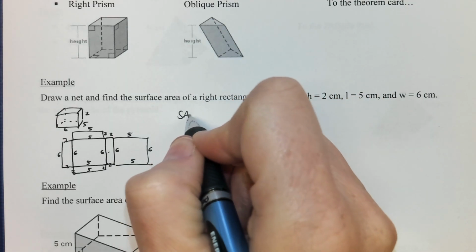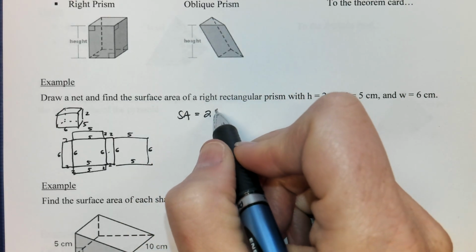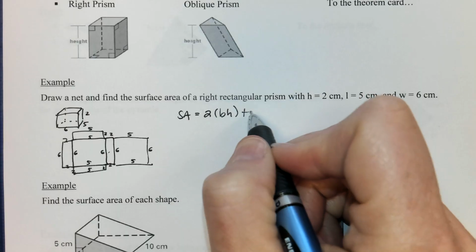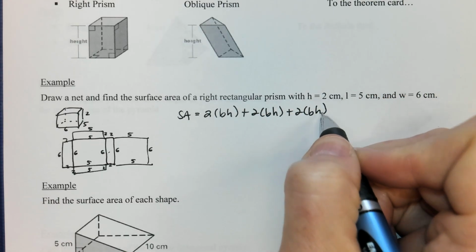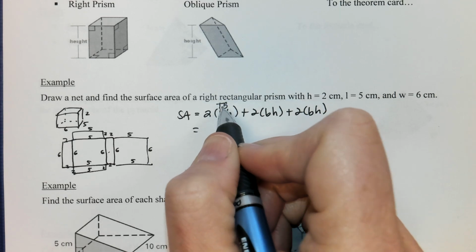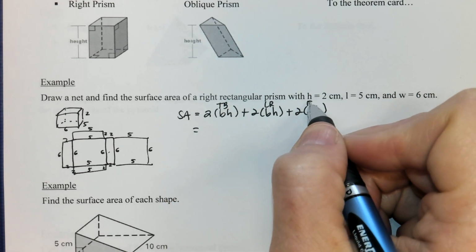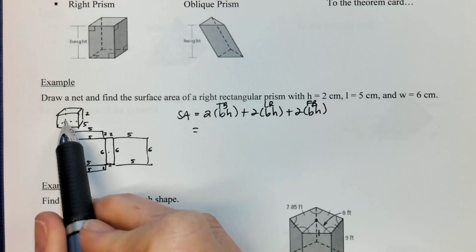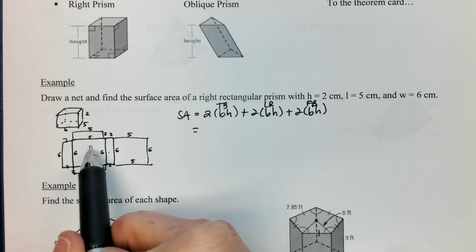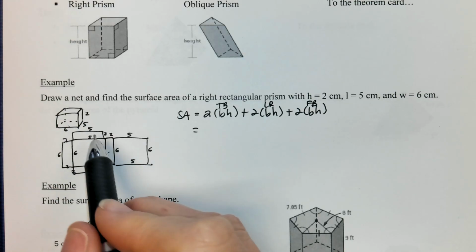So our surface area formula says that we're going to have 2 times base and height and 2 times base and height. These are all of our different sets of sides. So we have like top and bottom and left and right and front and back. So I'm going to start with top and bottom. So the bottom, if I trace that, is just a 6 and a 5. So the area of this rectangle, so 6 and 5.